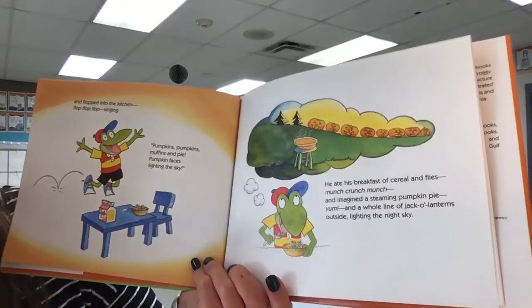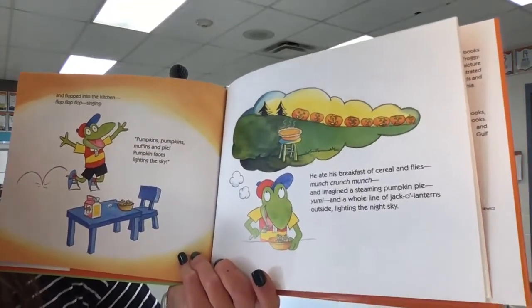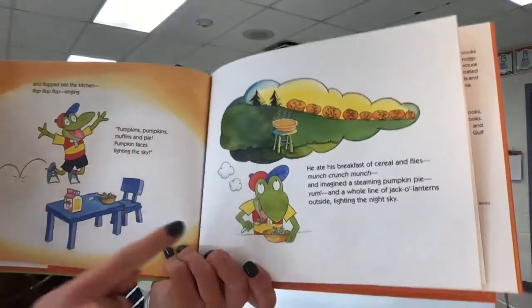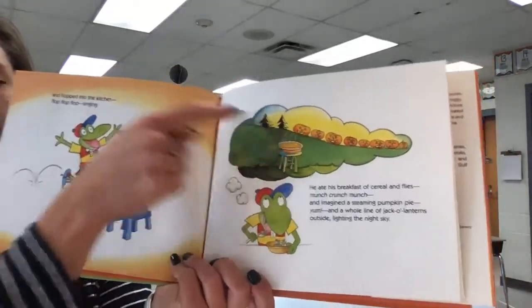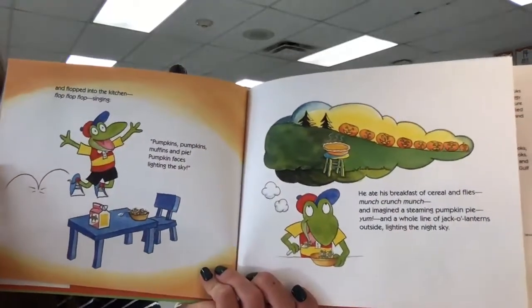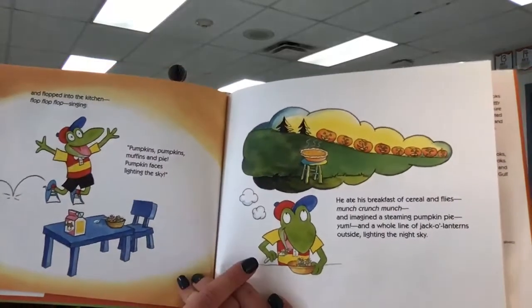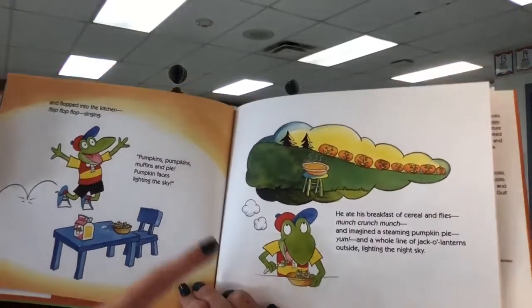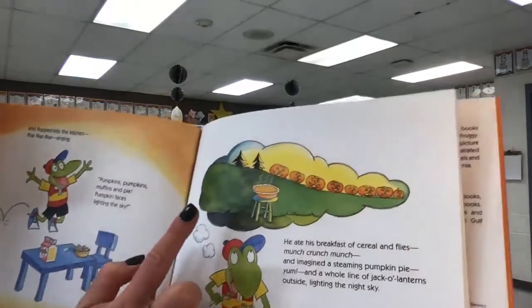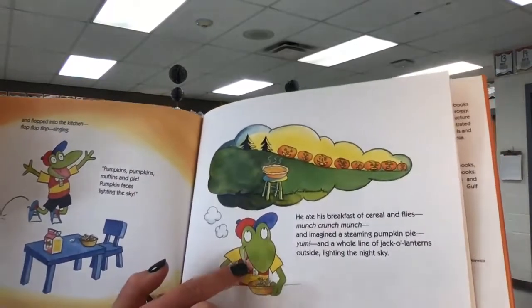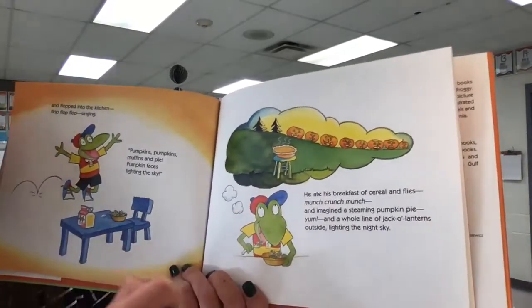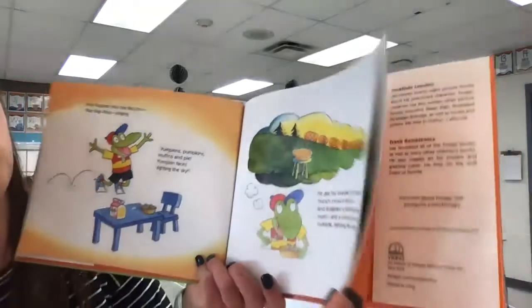And a whole line of jack-o'-lanterns outside lighting the night sky. What do we call this right here? His thinking bubble. So it shows us Froggy as a character, what he's thinking about right now. And we see the setting is different than where he actually is. It looks like he's thinking about a pumpkin patch of jack-o'-lanterns.